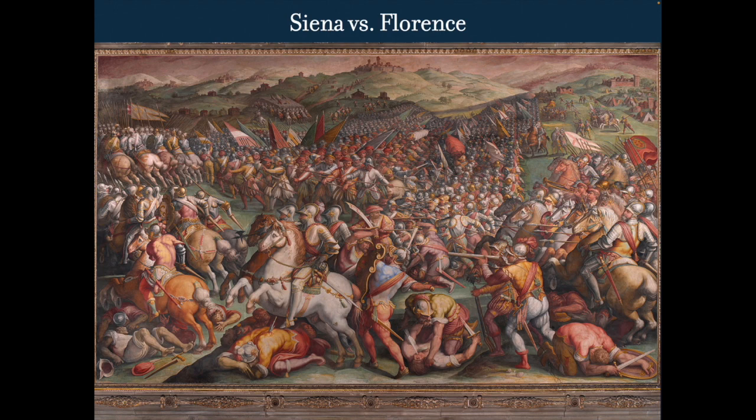They inflicted a defeat on Florence so complete that they continued on and razed Florence. Which side is Florence? Basically, if you see people getting defeated, those are probably Florentines, because this is a Sienese painting, so they're going to depict their history as very glorious.